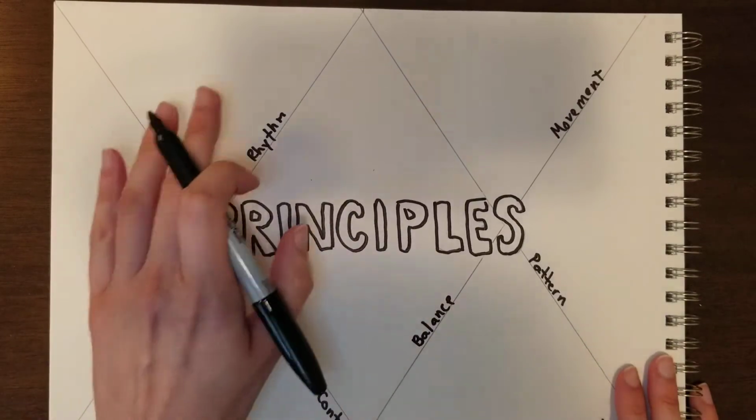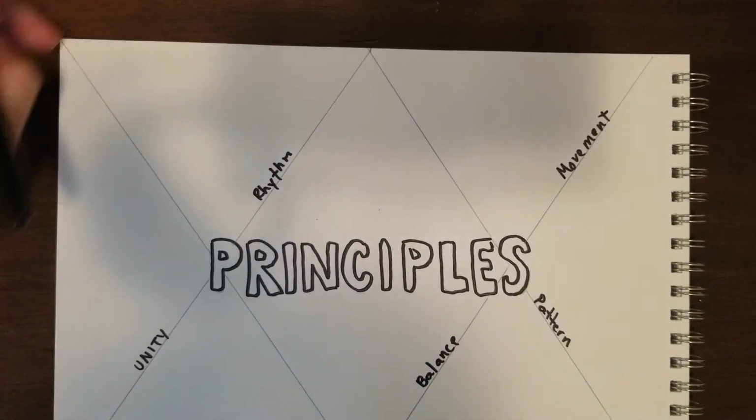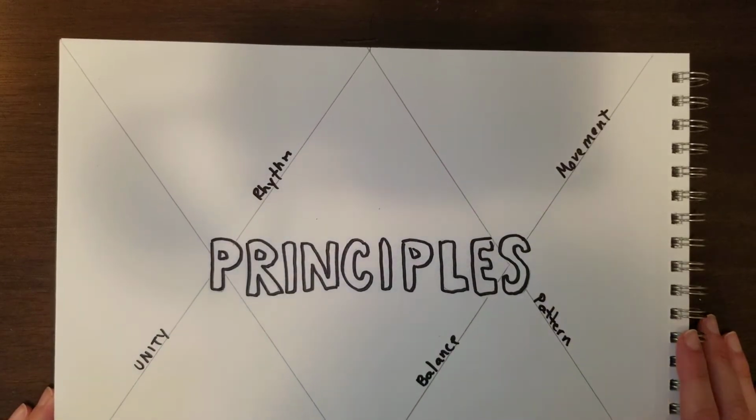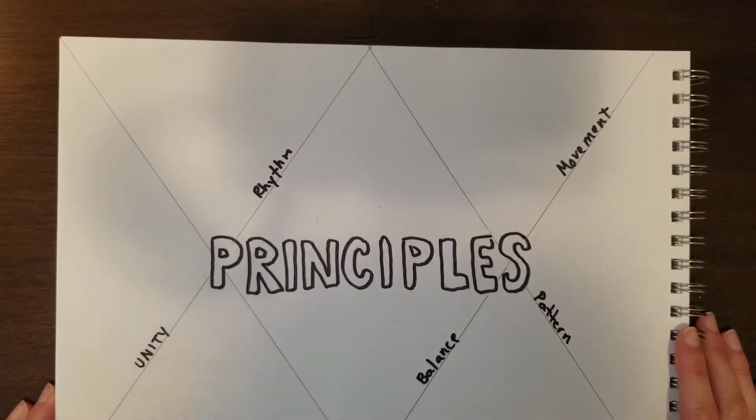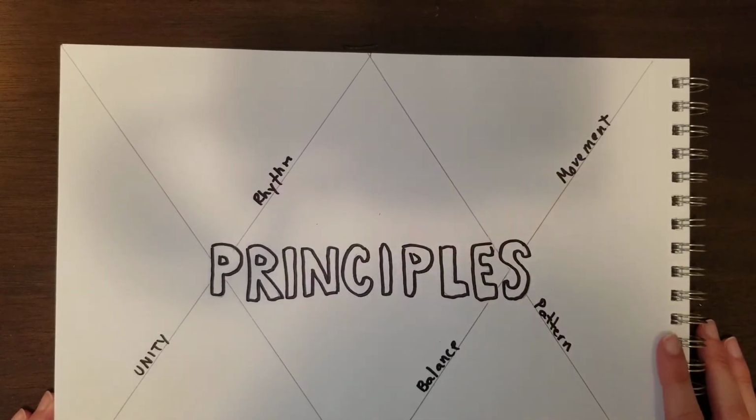Let's start with rhythm. Rhythm is something that repeats over and over and over, but it doesn't have to be in a pattern. And rhythm repeats enough to give the illusion of movement. So movement and rhythm really go hand in hand.